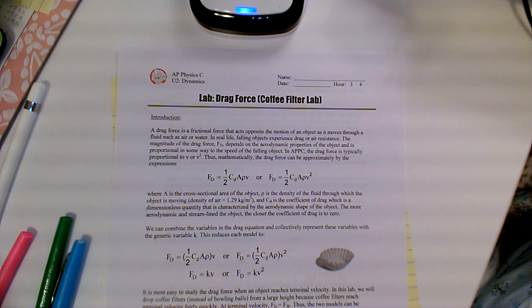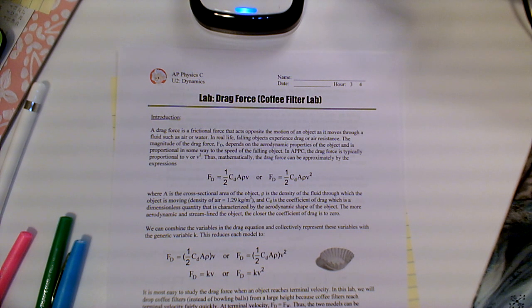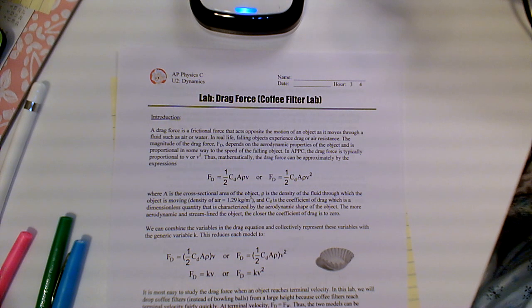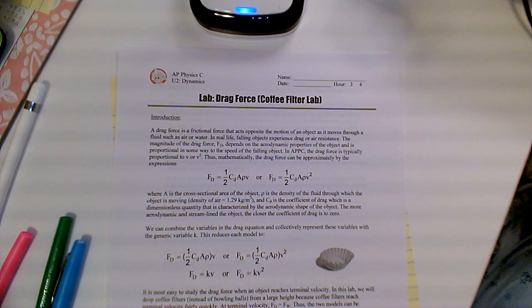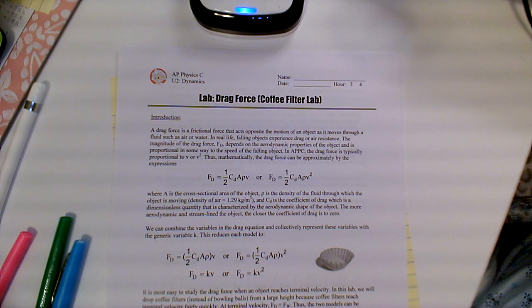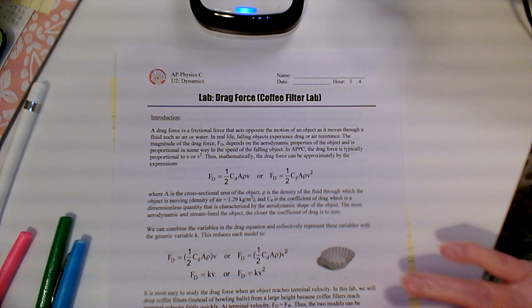Everything in the topic of drag relates back to the dropping the coffee filter lab. So it's really, really important that A, we do the lab, and B, that you understand the data and the data analysis behind this. So I'm going to start to explain the background related to this, but I'm also going to keep one eye on the clock. And if the video starts to get too long, I may just stop it abruptly and then do a part 2 so that I know that I can upload it later.